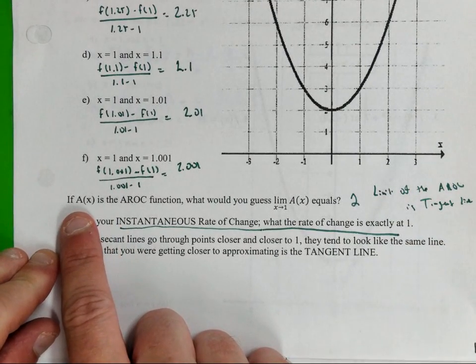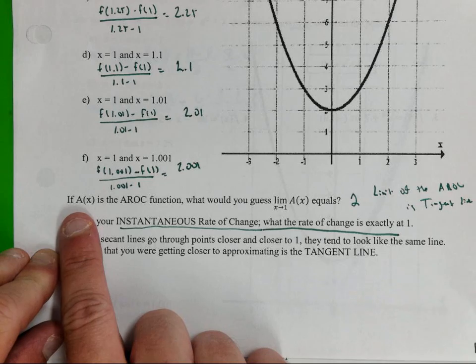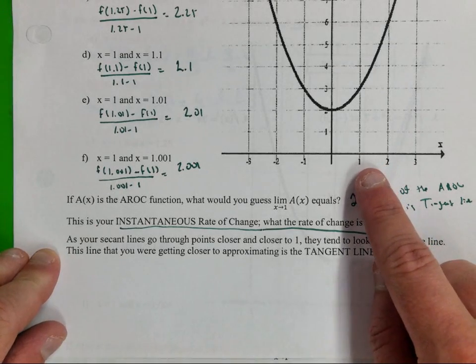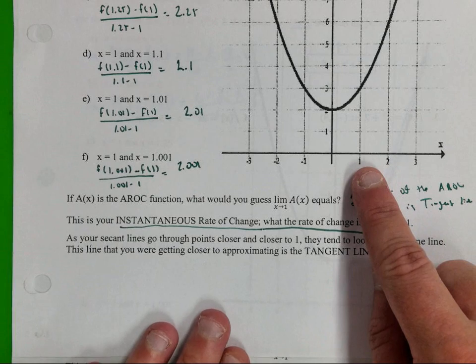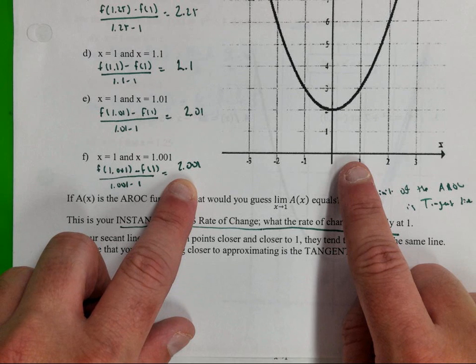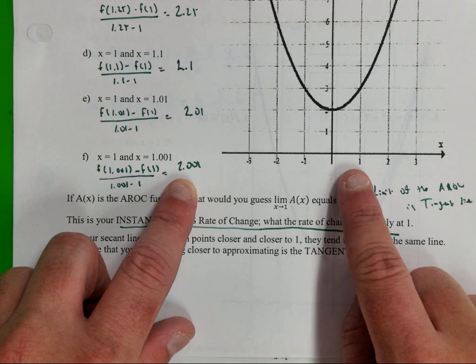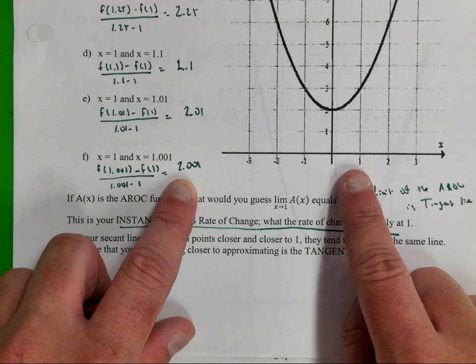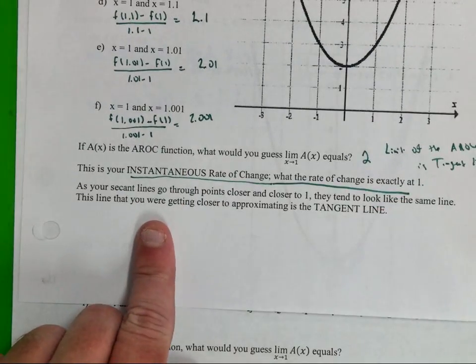If A, yes? I don't see on the graph how it's approaching 2. Where is that? Hold up, I'll look at that in a minute. Let's go on.